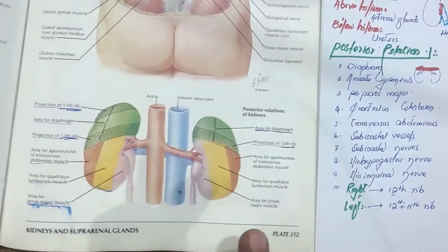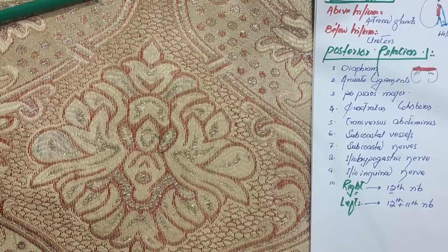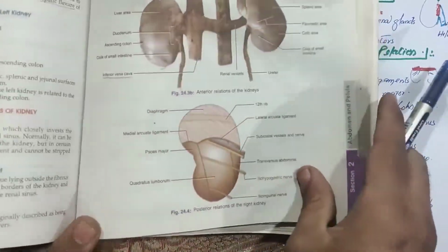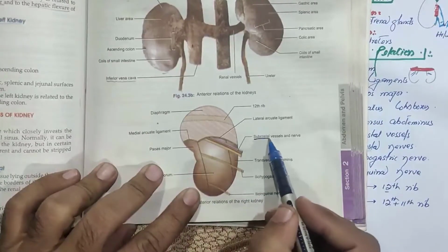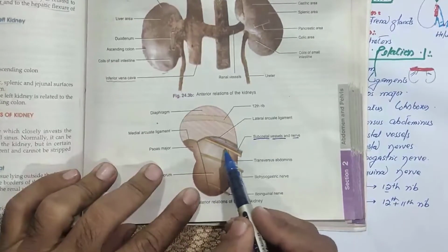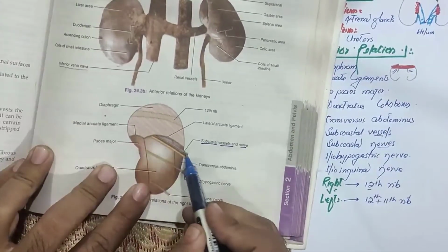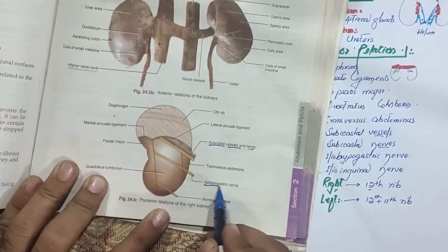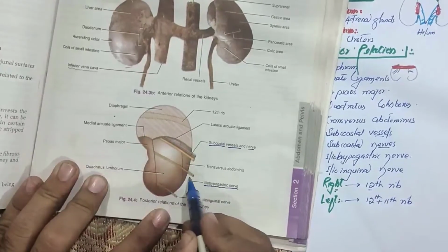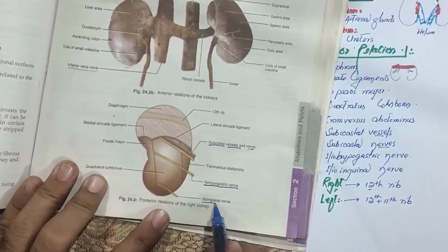Now other structures we will see in another book. Look here, as I told you, the subcostal vessels and nerves are present. You can see here there are subcostal nerves and subcostal vessels present on the posterior side. Then the iliohypogastric nerve is present, right, and then the ilioinguinal nerve is also present.